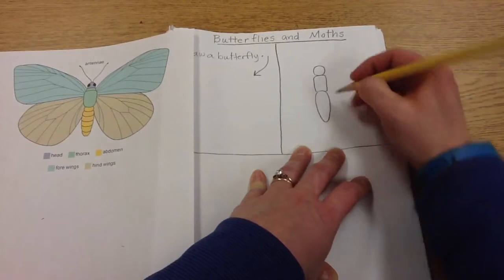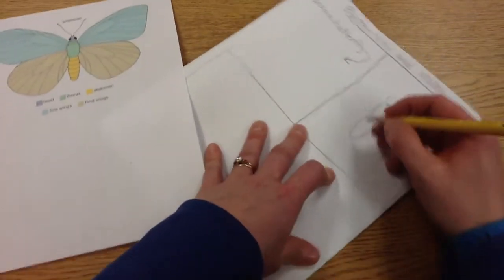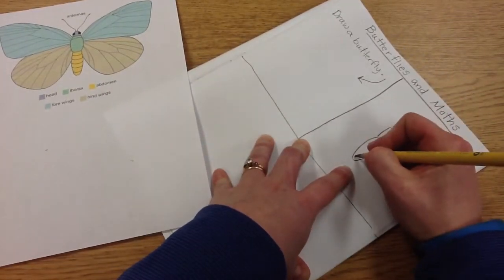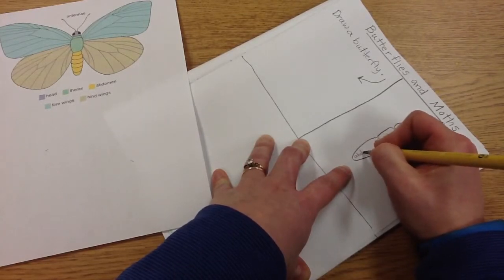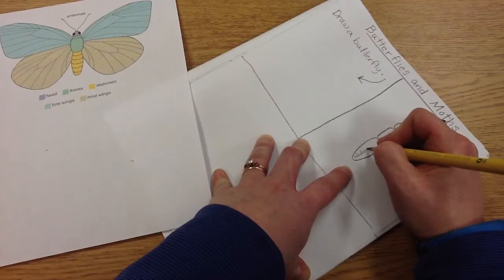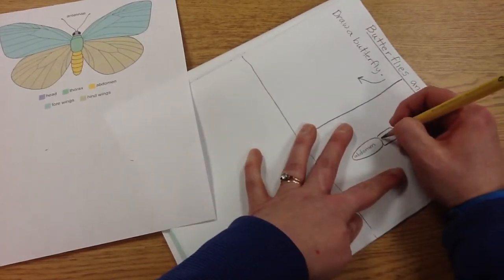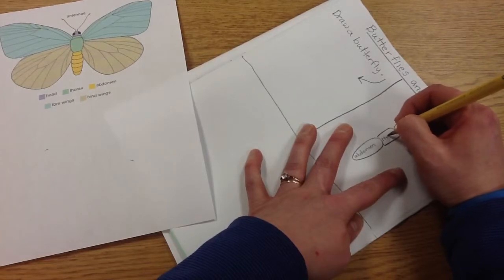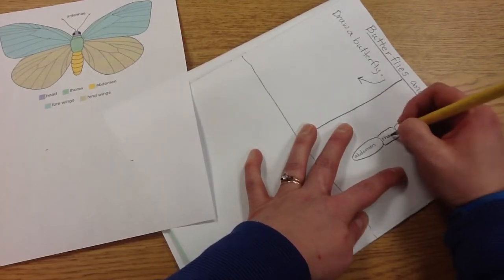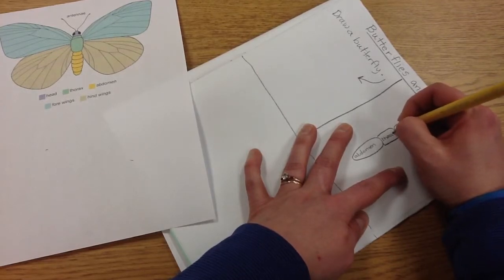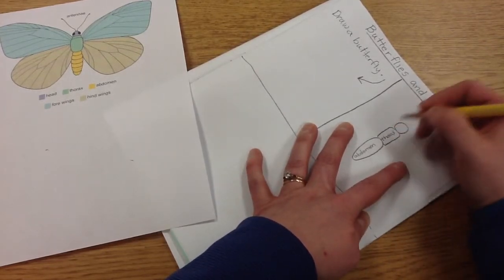I like to label these parts, so I'm going to turn my book to the side, and I'm going to write abdomen. I'm going to write thorax, T-H-O-R-A-X. Whoops, that T's a little messy.